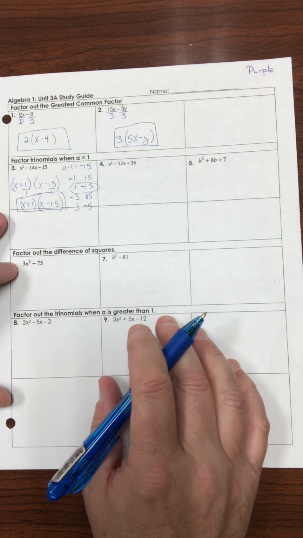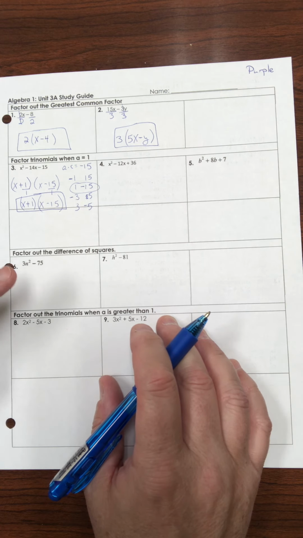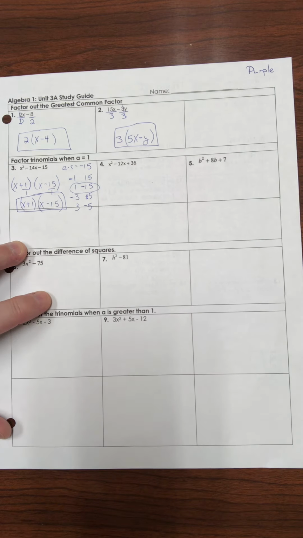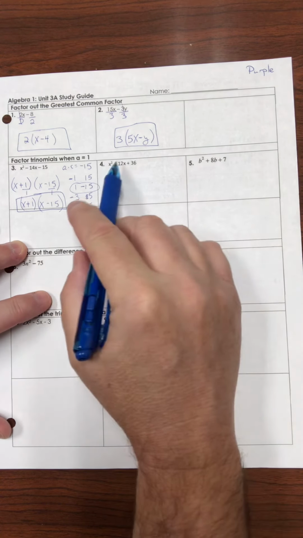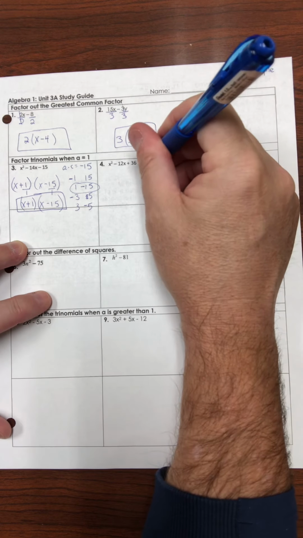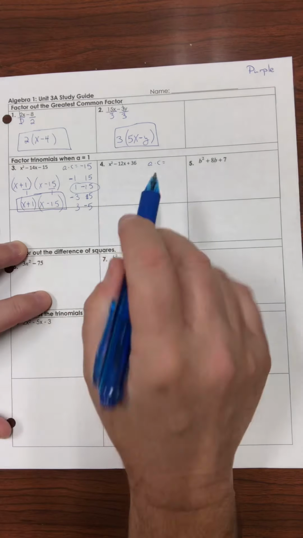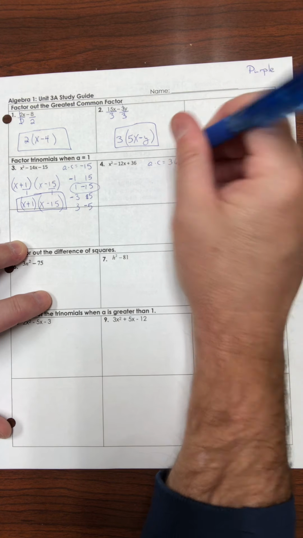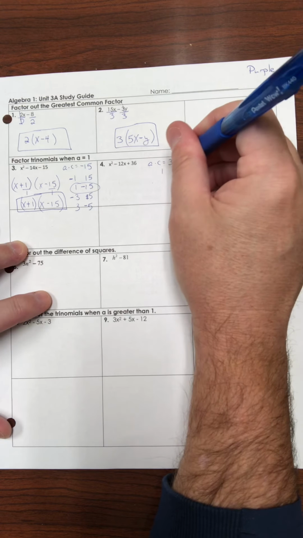All right, let's see. We're probably not going to do all of these. We'll just keep going in order. We'll do number 4. So let's do a times c. This one's a little tougher because it has a bigger number right here. But a times c is 1 times positive 36. That gives me 36. List all your factors of 36.